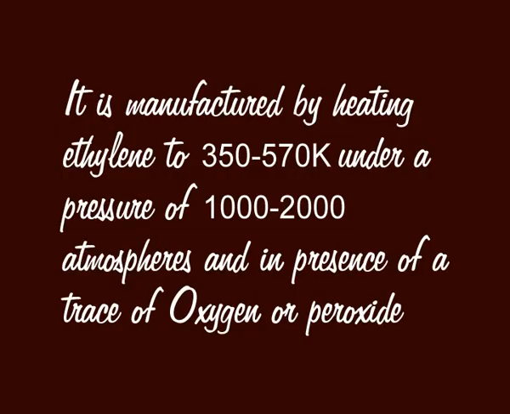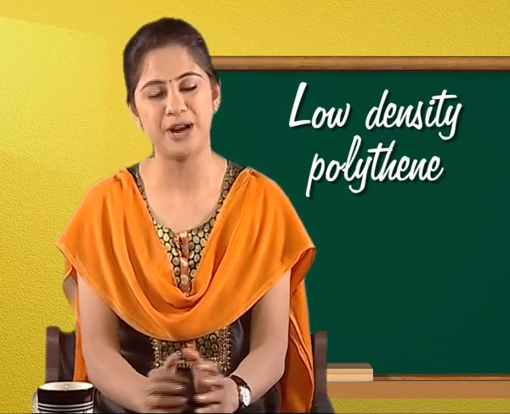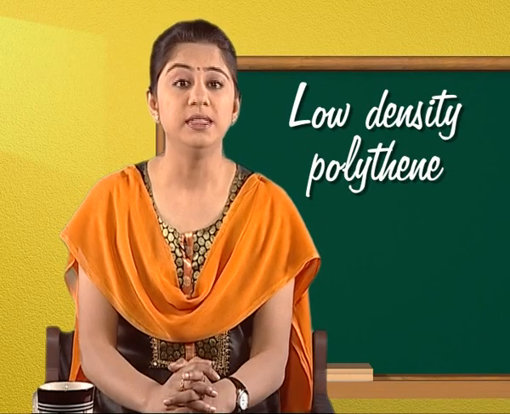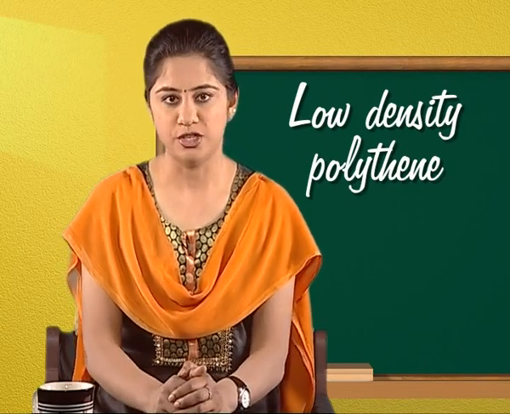About low density polyethylene. It is manufactured by heating ethylene to 350 to 570 Kelvin under a pressure of 1000 to 2000 atmospheres and in presence of a trace of oxygen or peroxide. This polymerization occurs by a free radical mechanism which is initiated by oxygen or peroxide. Polyethylene thus produced has a molecular mass of about 20,000 and has highly branched structure.